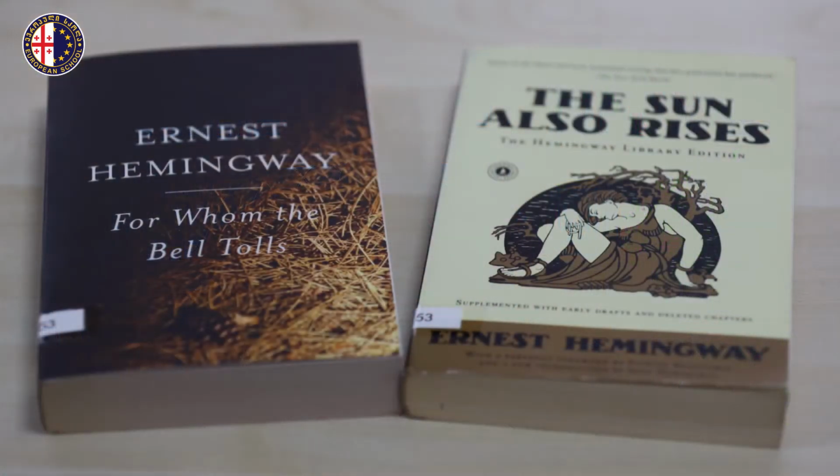The Sun Also Rises. It's about the 1920s in France, in Paris, and Spain. So he goes between Paris and Spain. He starts out in Paris, goes off to Spain. He was a youngish man. He was trying to make his name. He was not famous yet. He was trying to be a writer.